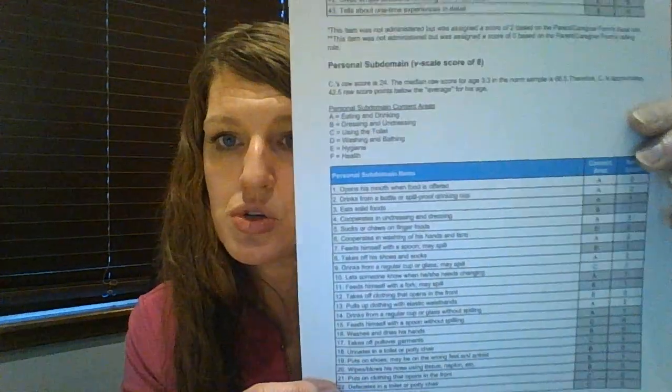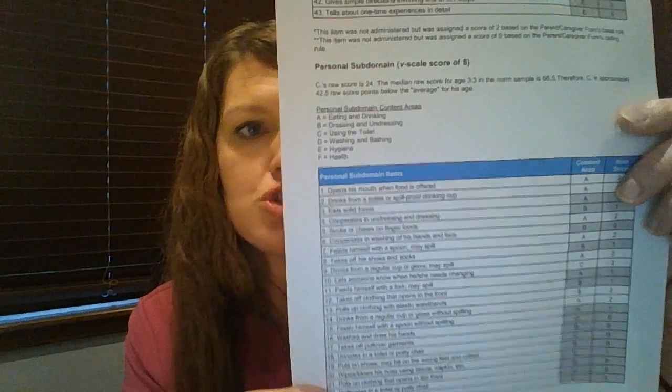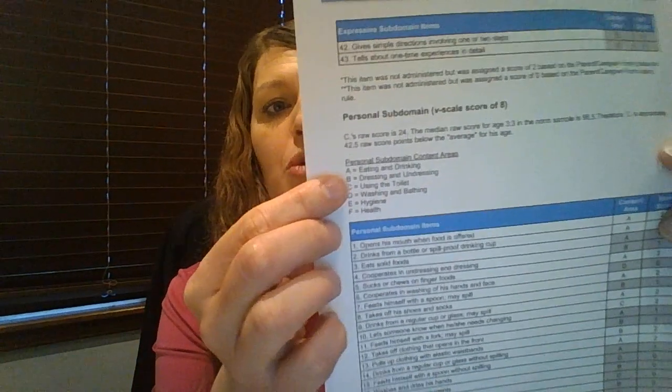This is your personal subdomain report. It tells you within that report what type of content it is, and it gives you some scores. For this particular one, this client's raw score is a 24. The median raw score for a child that's 3 years, 3 months is 66.5. So we are well below where this child should be for his age. He's approximately 42.5 raw score points below the average for his age, and so we want to increase his score.